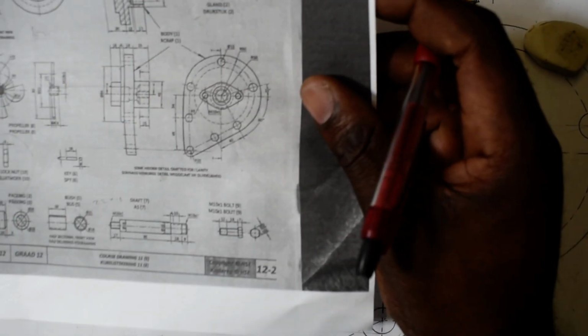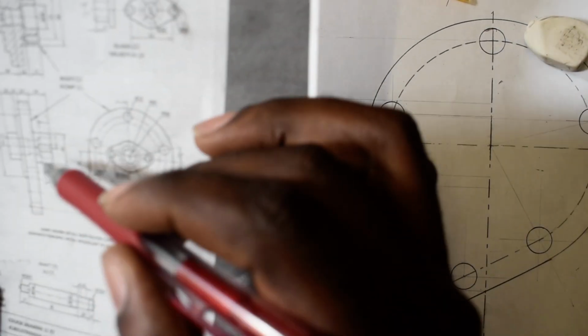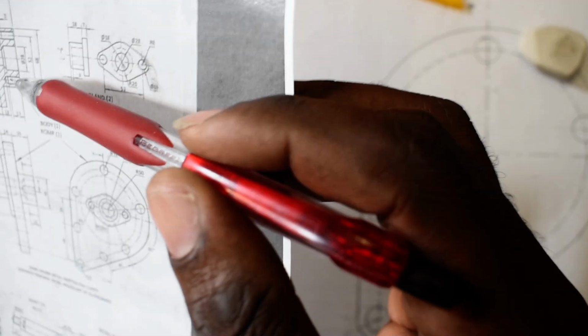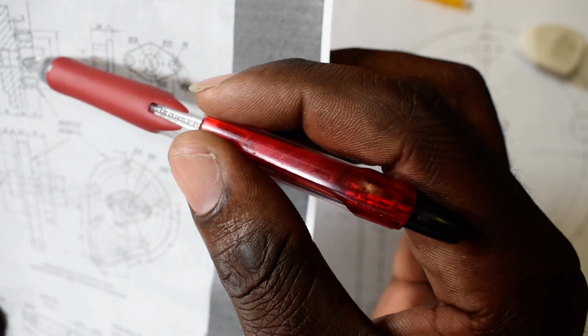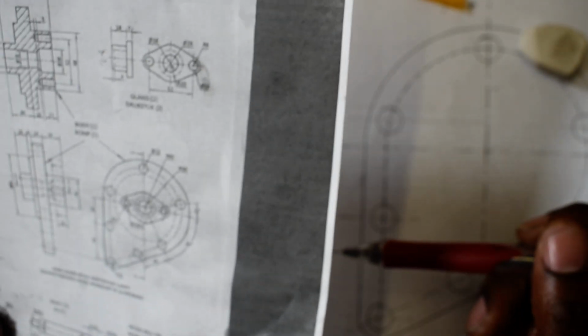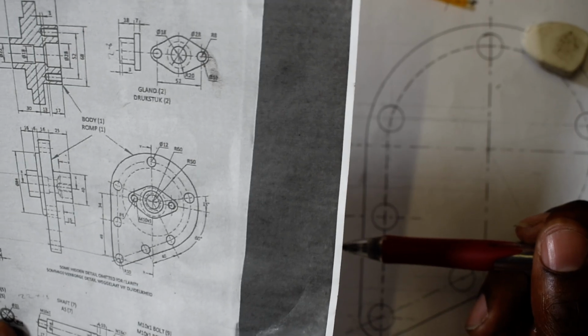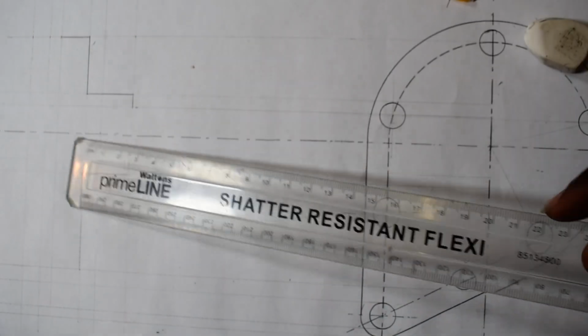Right. So now what is going to happen? After the 17 millimeter, they told me to draw 3 millimeter. So do it.